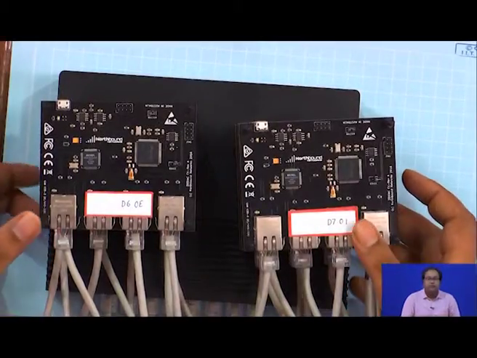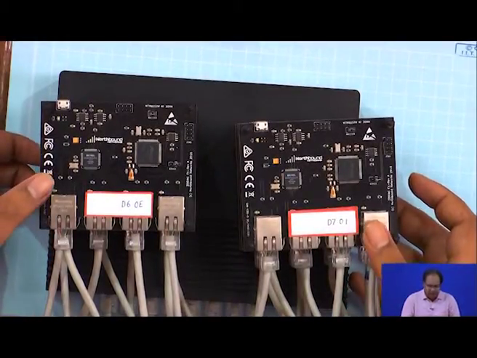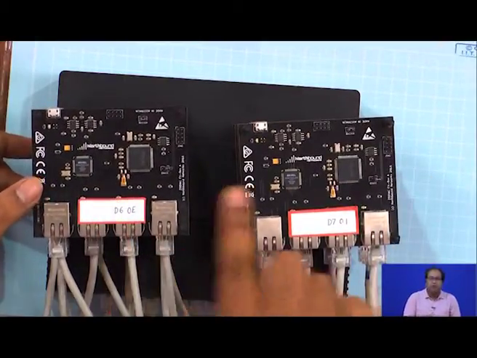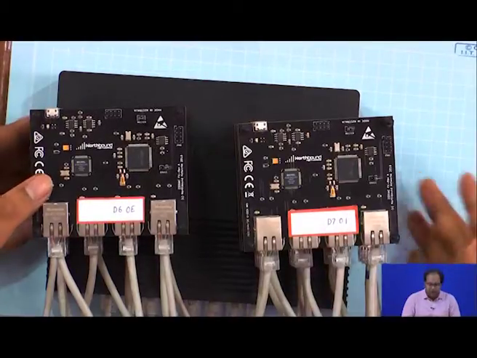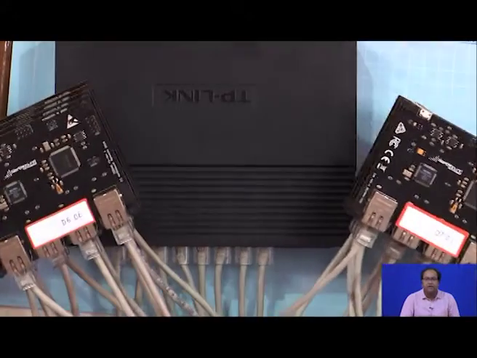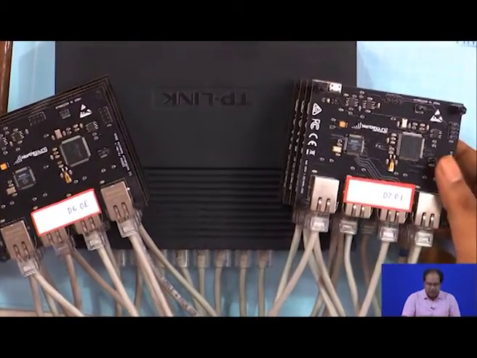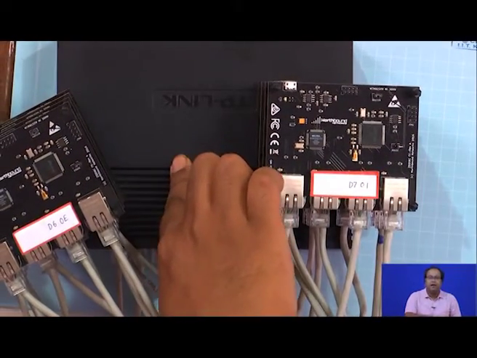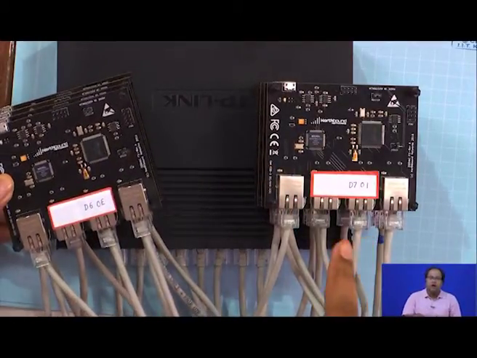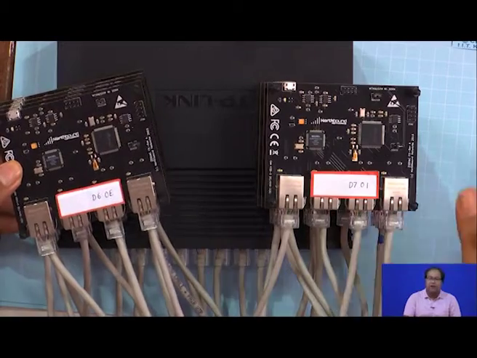Okay. In this architecture, we have 2 router boards. This is one router board and this is the second router board, and both of these router boards are connected to a layer 2 switch. This lower thing is a TP-Link switch, which is a layer 2 switch. These 2 router hardwares are connected to the switch via wire.